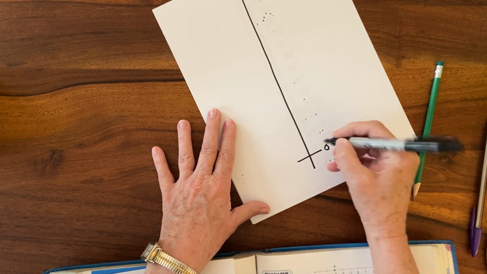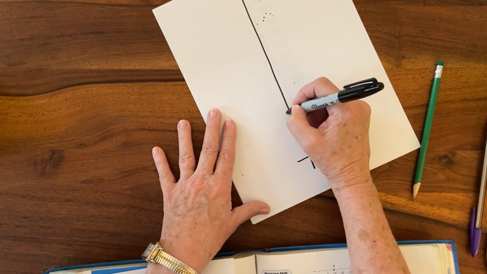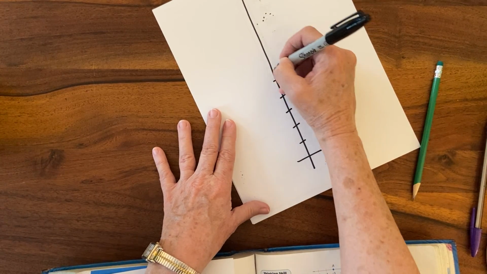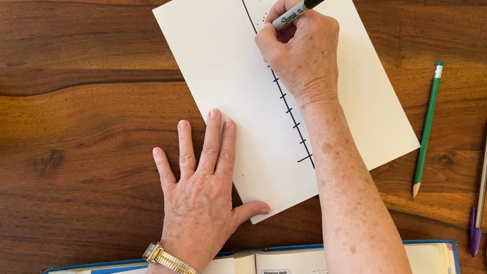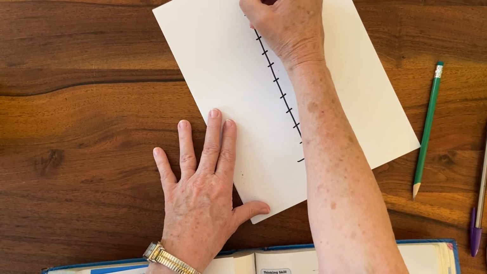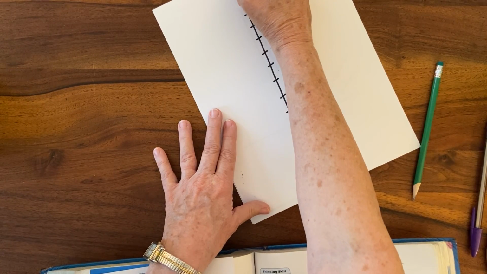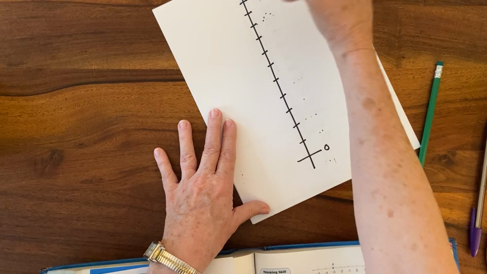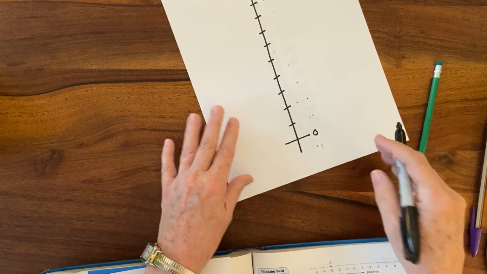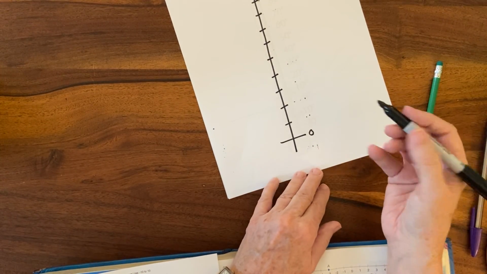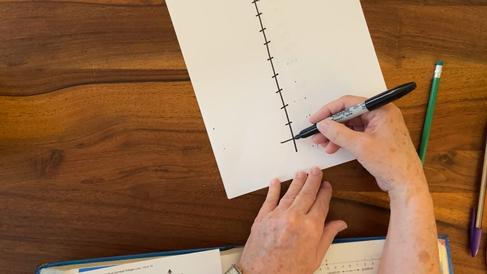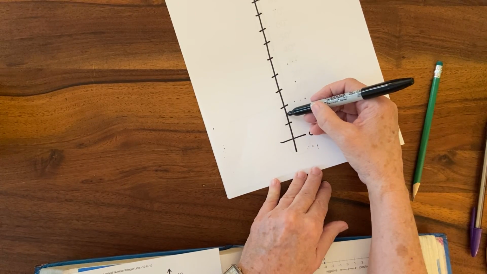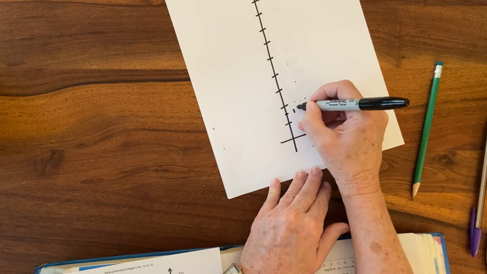I'm going to go 0, 10, 20, 30, 40, 50, 60, 70, 80, 90, 100, 110, 120, 130, and then the 134 is right up there. Okay, so 15 degrees. So let's start there. That's 10, there's 15.